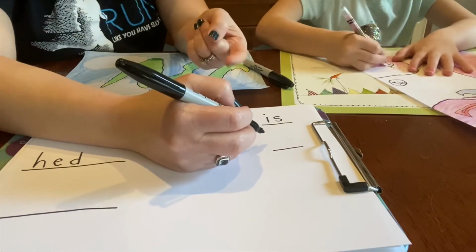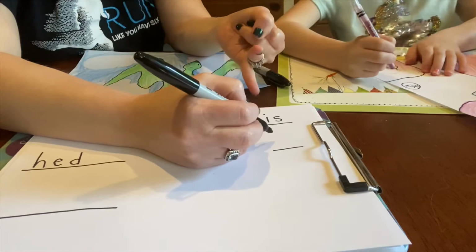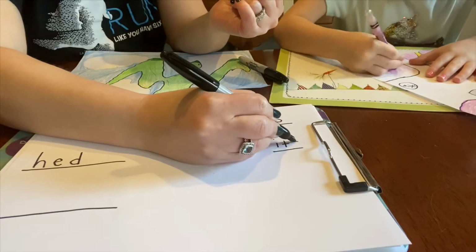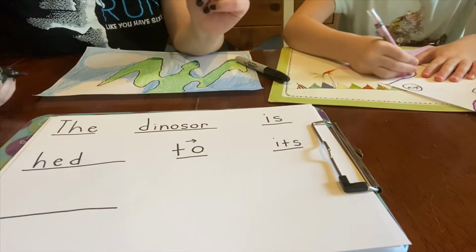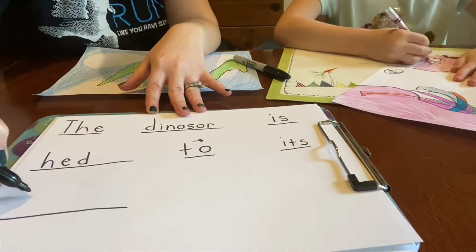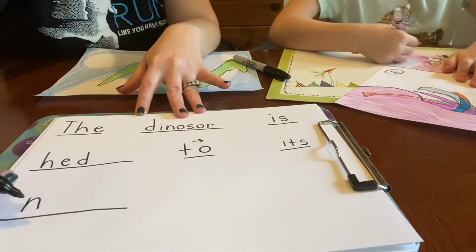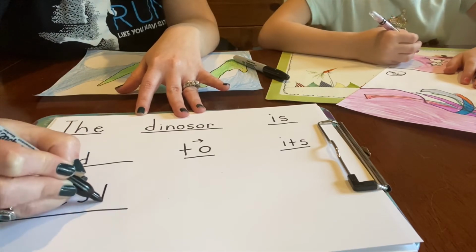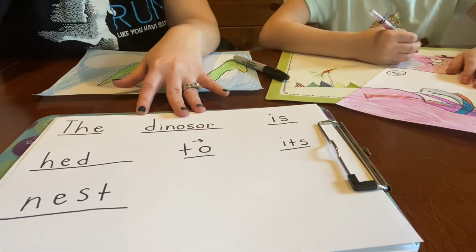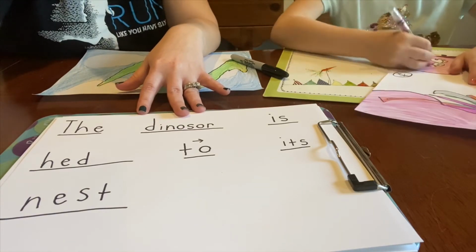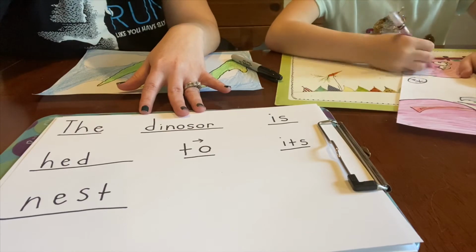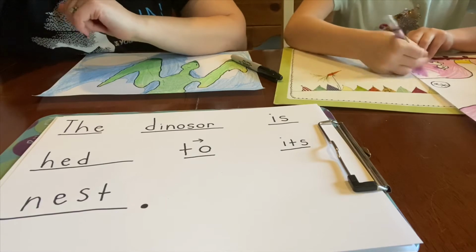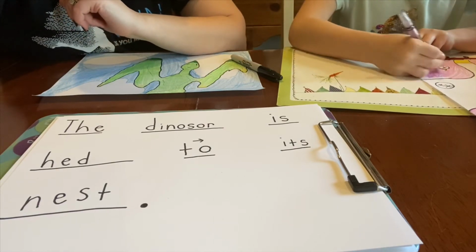I can finger spell this out. It. Its nest. N. E. S. T. Now, how do we end all of our sentences? With a punctuation mark. And this one's going to be a period. We're going to stop it, stop our words, or they would just keep going and going and going.